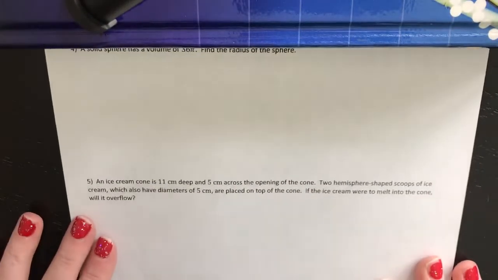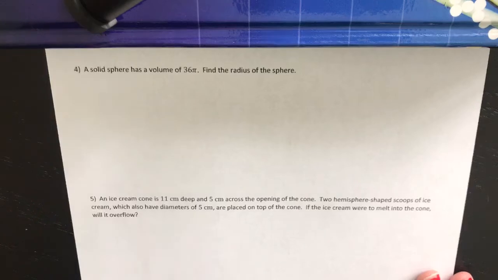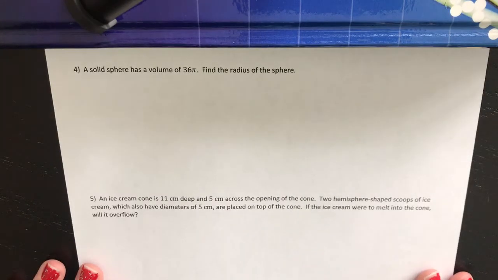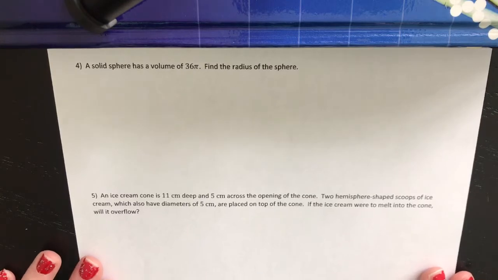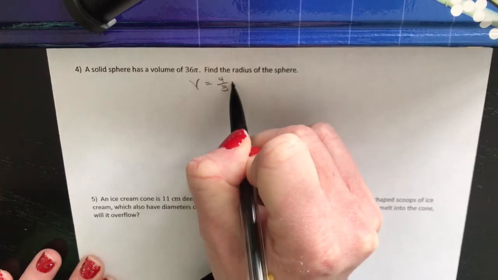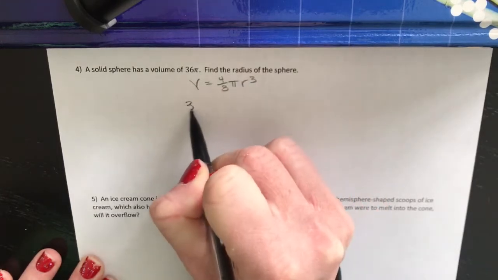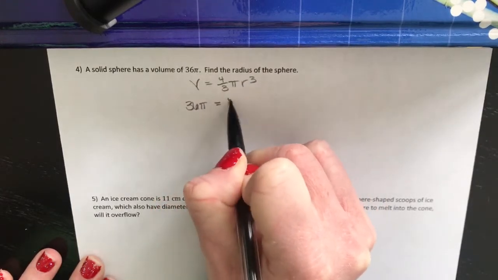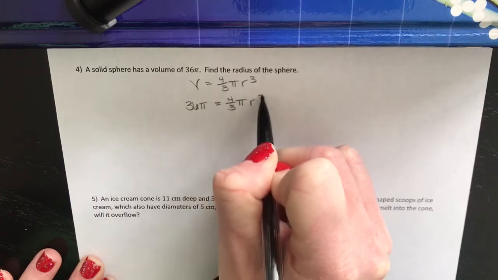On the next sheet, we have a couple of word problems. A solid sphere has a volume of 36 pi. Find the radius of the sphere. The formula is volume equals 4/3 pi r cubed. The volume is 36 pi, so 36 pi equals 4/3 pi r cubed.